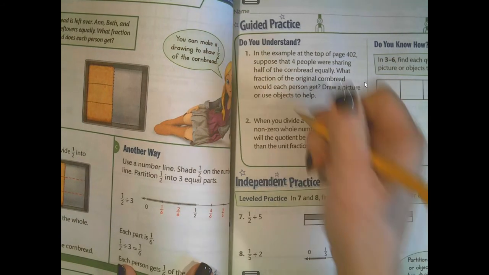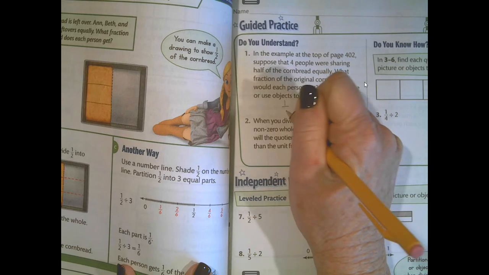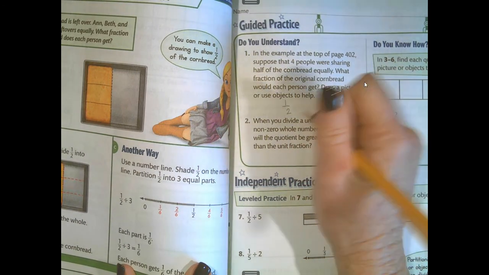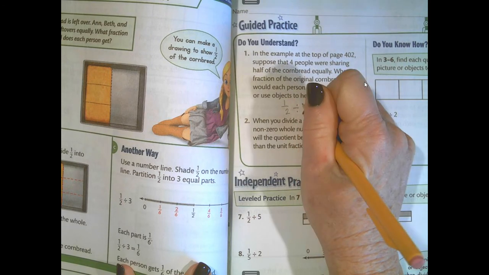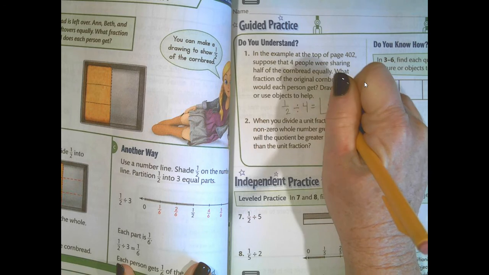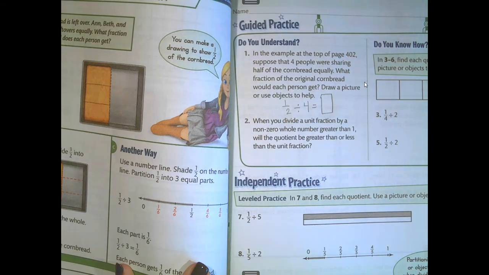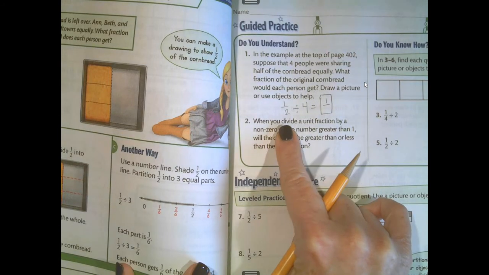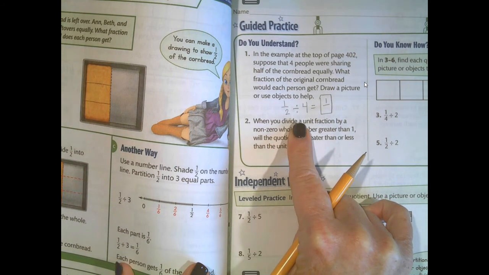So we have half of a pan of cornbread. We're going to share it equally, or split it, among 4 people. So we want to know how much, and I can already tell you my answer is going to be a unit fraction, because 1/2 divided into 4 equal parts is going to give me smaller unit fractions.